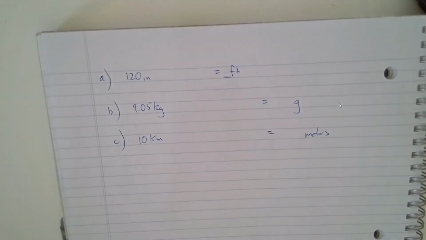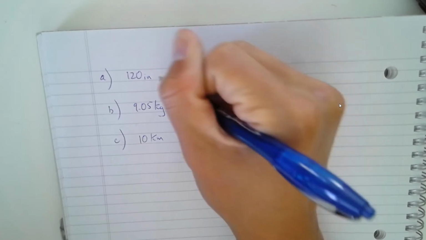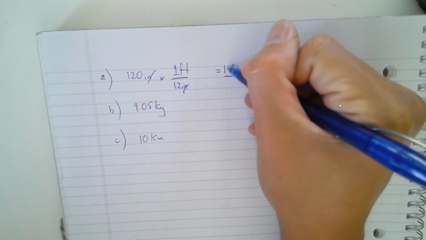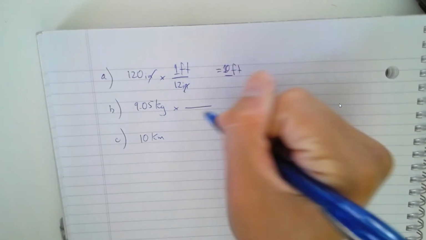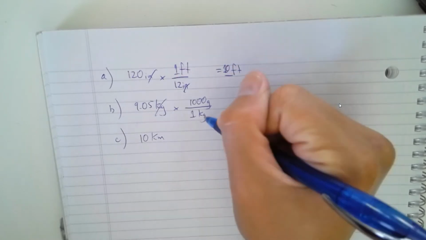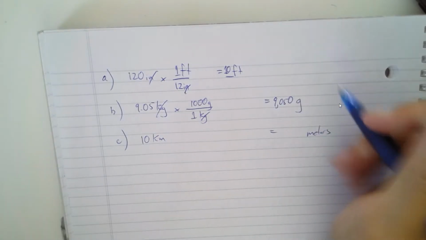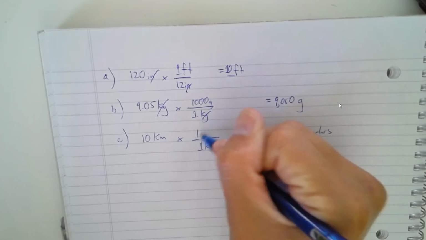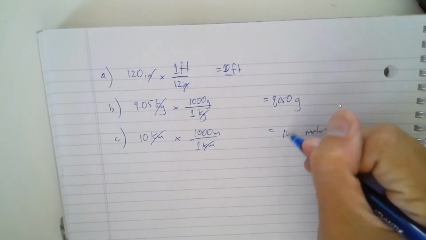All right, so I'm going to post up the solution. It's going to be times 12 inches, 1 foot. That will give me 10 feet. 9.05 kilograms times 1 kilogram on the bottom and 1,000 grams on the top. That will give me 9,050. And then kilometers, we know that for every 1 kilometer, there's 1,000 meters. The kilometers will cancel out and you get 10,000 meters.